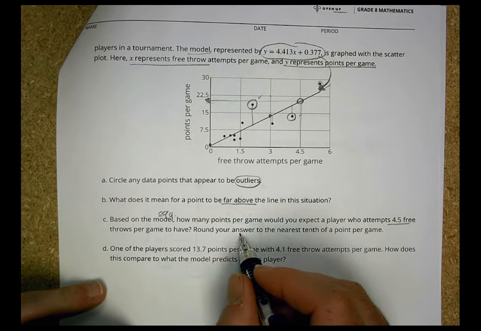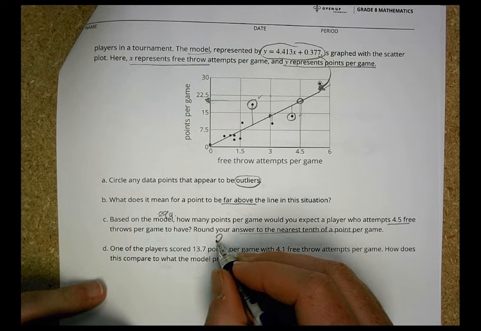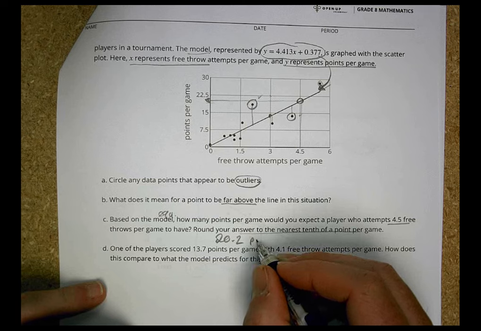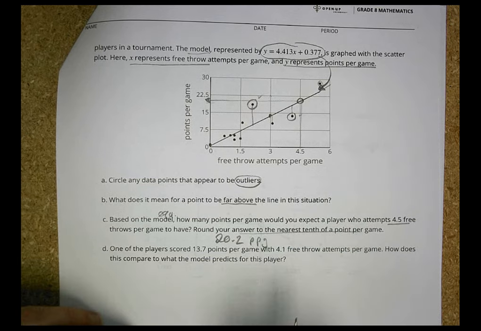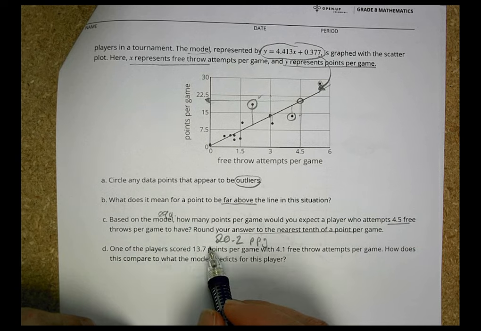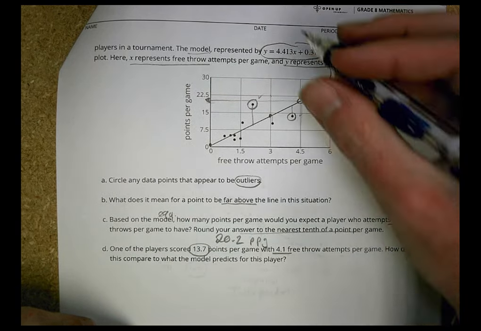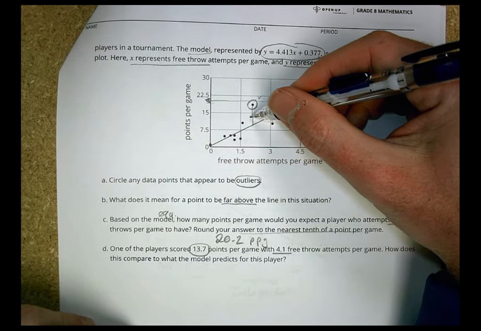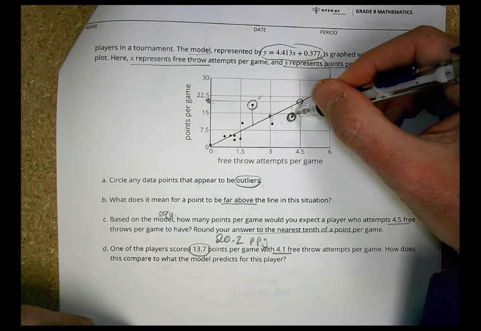Okay, it says round your answer to the nearest tenth of a point. Again, you're just estimating. So somewhere near 20, 20.2 points per game. Again, just estimating there. One of the players scored 13.7 points per game with 4.1 free throws. So 13.7 points, which is about here, and 4.1 free throws, which is here. So we're talking about this person right there, that person, okay?